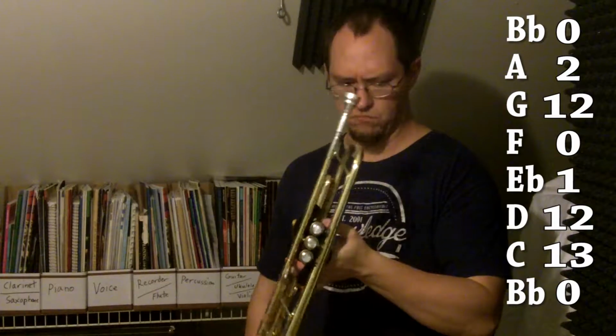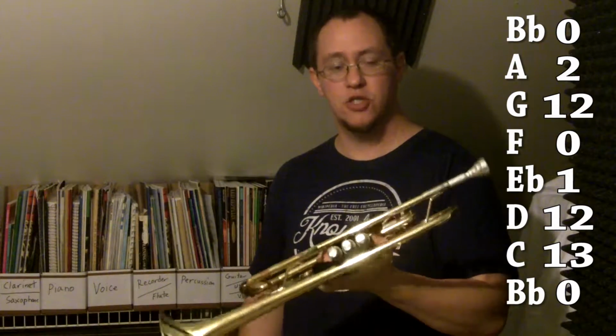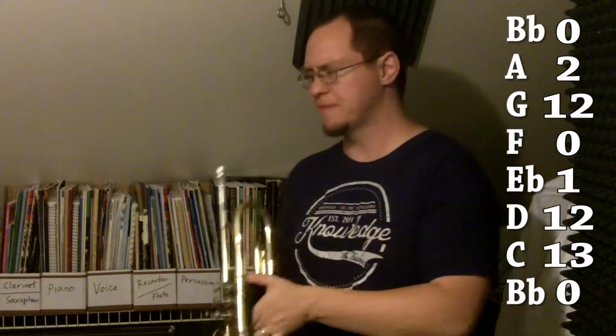So I'm going to leave those fingerings right up here on the side because the B-flat trumpet is not the only B-flat brass instrument. In fact, there are many B-flat brass instruments, meaning that the native key is shared among many instruments.